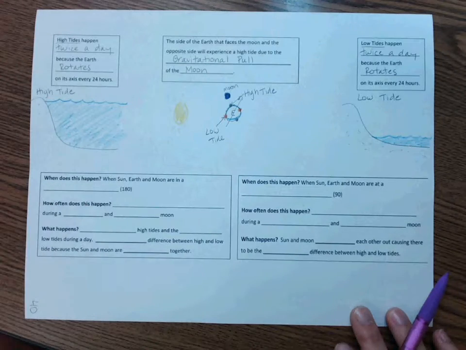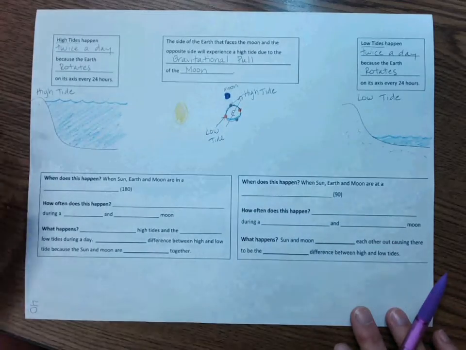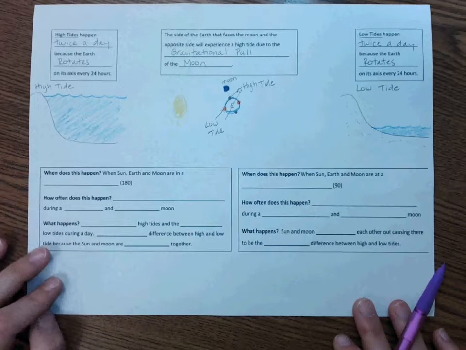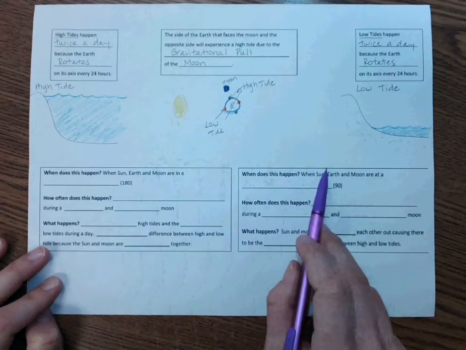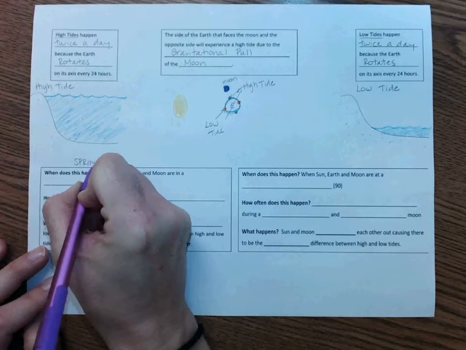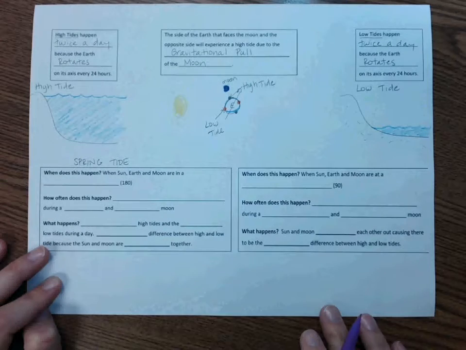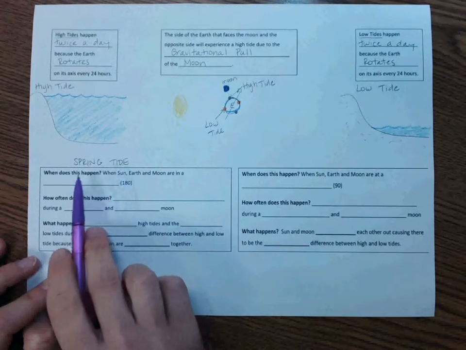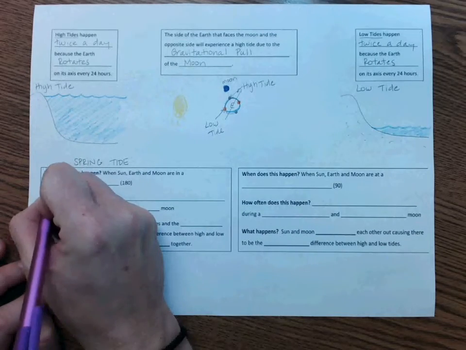Okay, moving on to the bottom half of your page. There are two special kinds of tides that we have twice a month. So you're going to label the special type of tide on the top of the box. The first one is called spring tide. It has nothing to do with the spring season. They should have named it something different, if you ask me, but they didn't ask me. So spring tide. When does it happen? When Earth, Sun, and Moon are in a straight line.